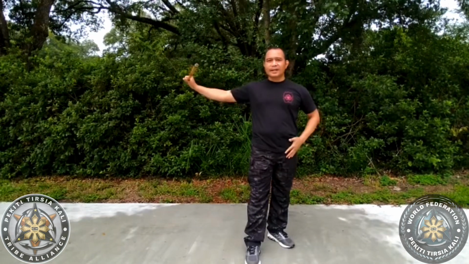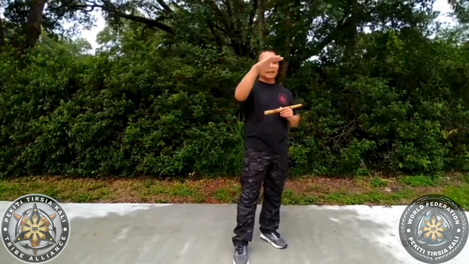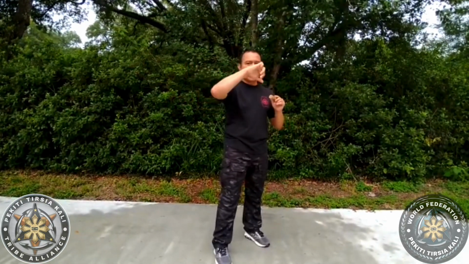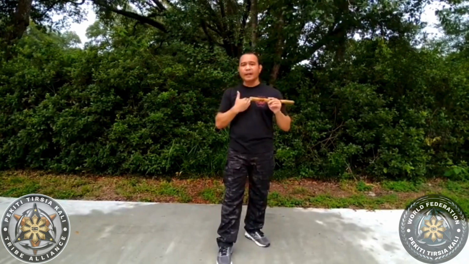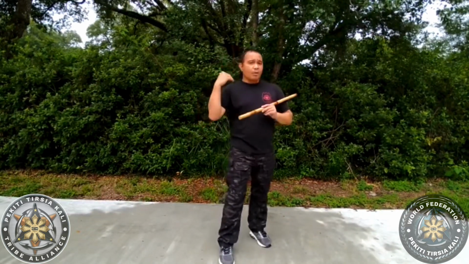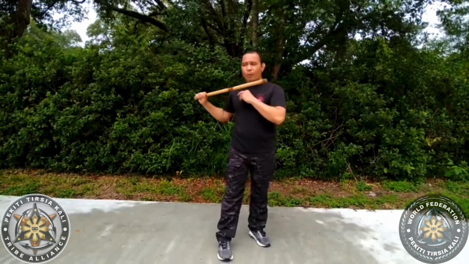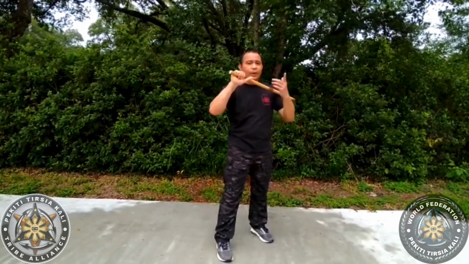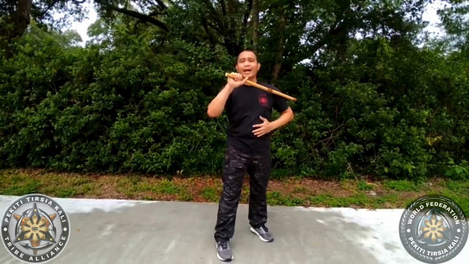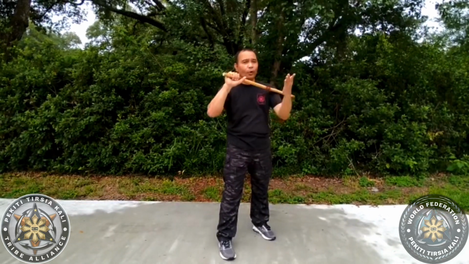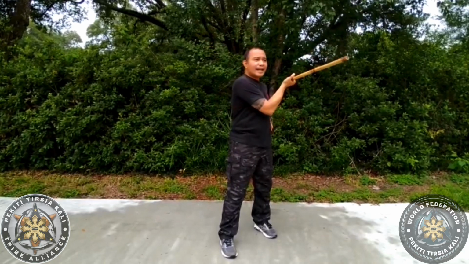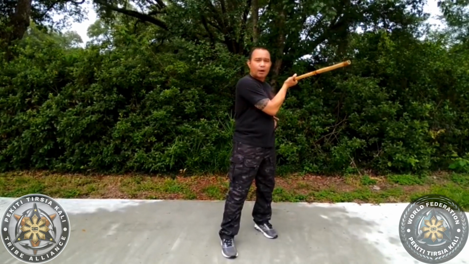When you do a transition from angle 3 to angle 4 thrust, before you do a thrust, you have what we call a semi-slash circular.